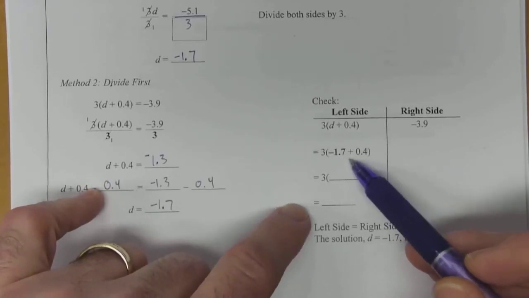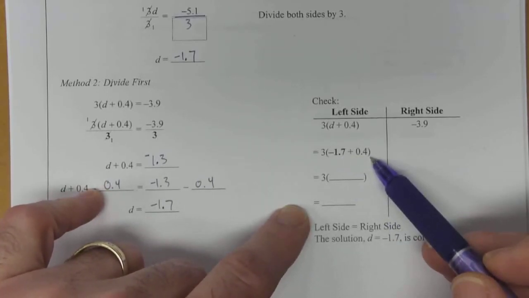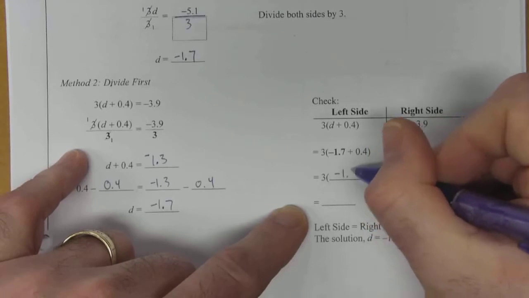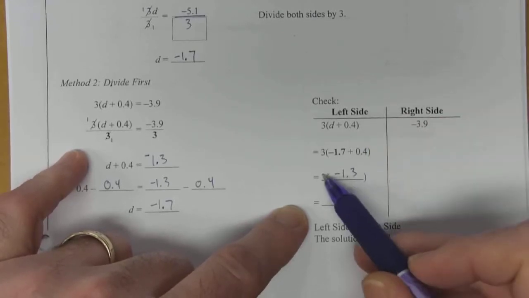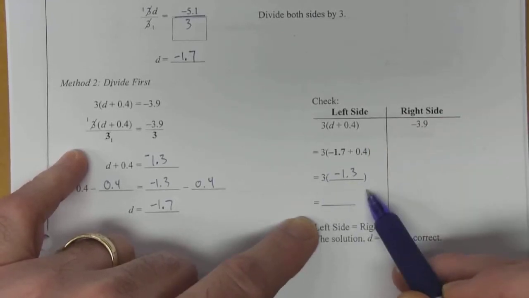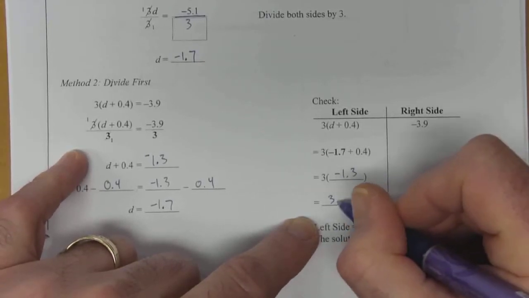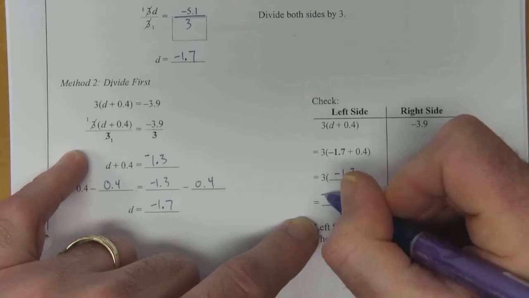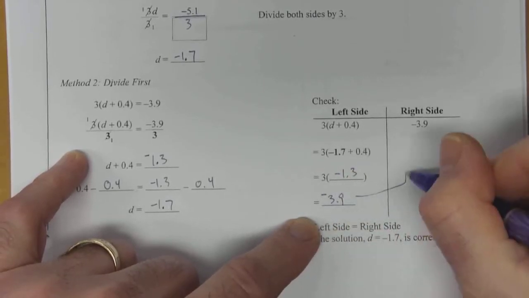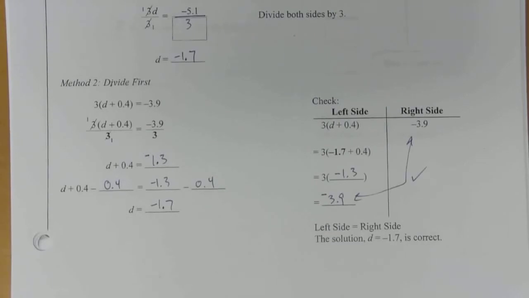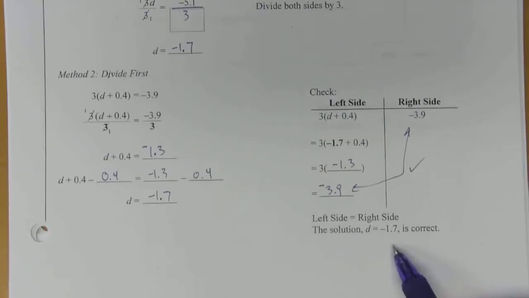Negative 1.7 plus 0.4, so it's becoming less negative. That becomes negative 1.3. And then we've got this 3 outside the brackets. So 3 times negative 1.3 is going to give you negative 3.9. Positive times a negative is negative. And look at that. The two sides match. So we've confirmed that our solution of d equals negative 1.7 is in fact correct.